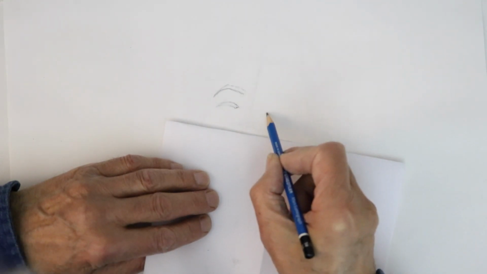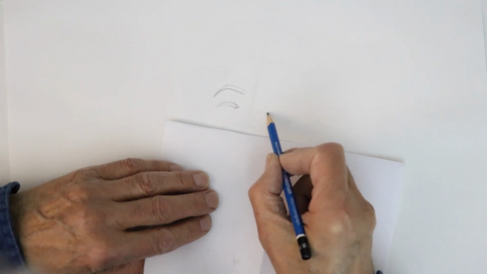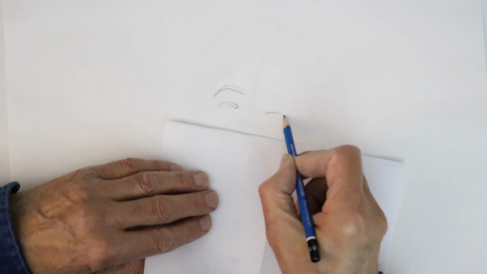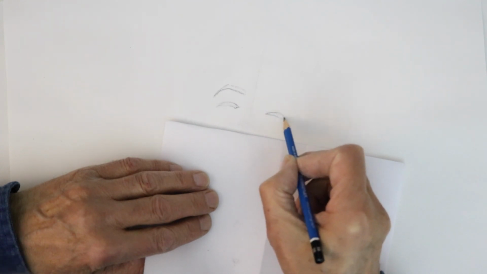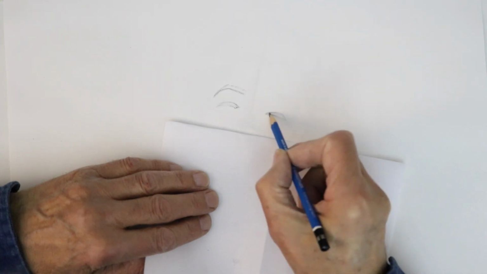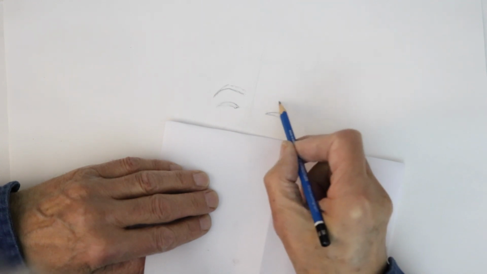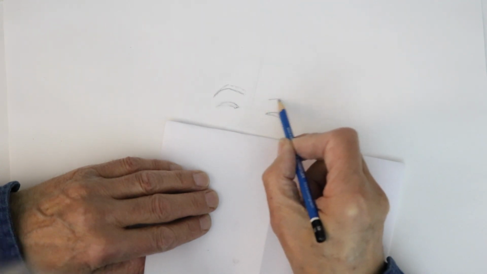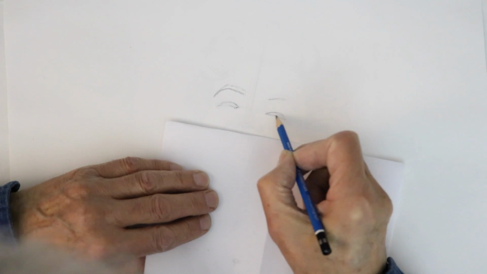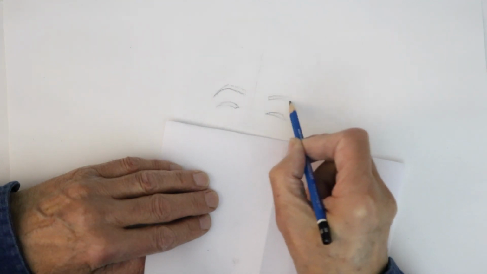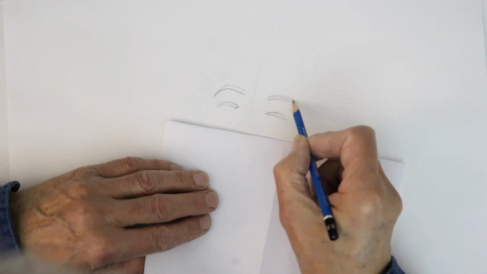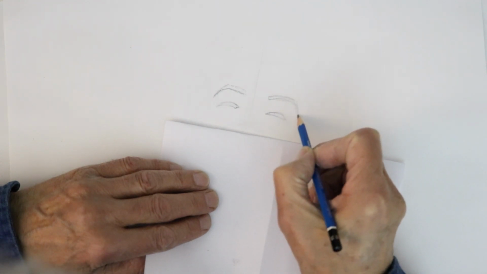the other one starts over here, and you get the same narrow curve like that, okay? And above that, same kind of thing, you've got the eyebrow quite high, this time more of a curve, following that parallel line there like that, more of a curve, coming up, and then curving down again like that.